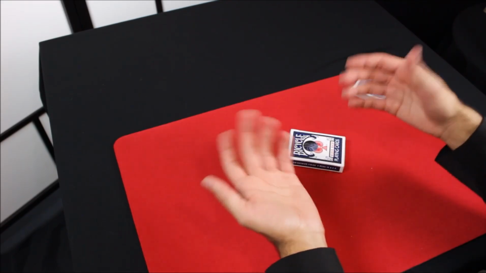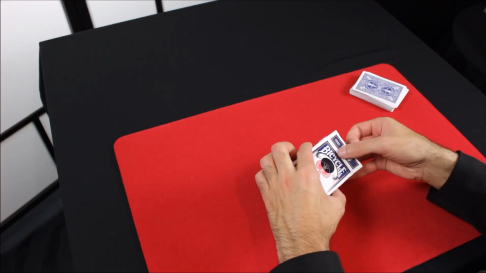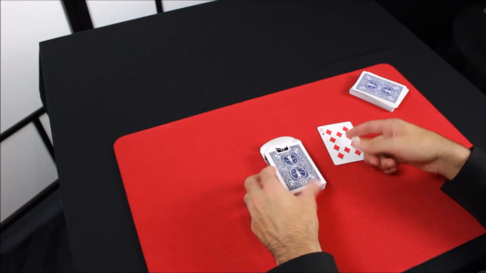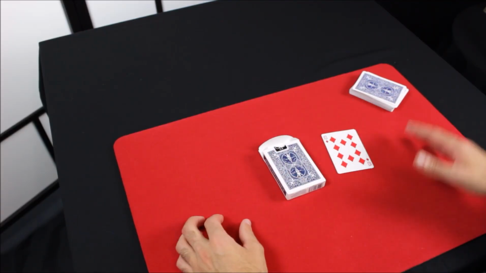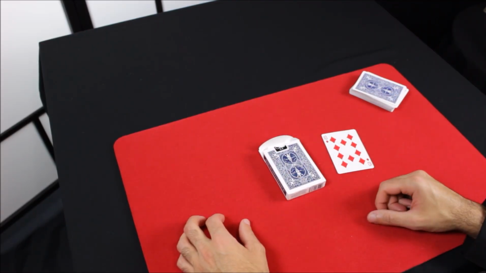Okay, so you have different methods for the vanishing. Use the one that you prefer. Try the versions and you will see what is better for you.